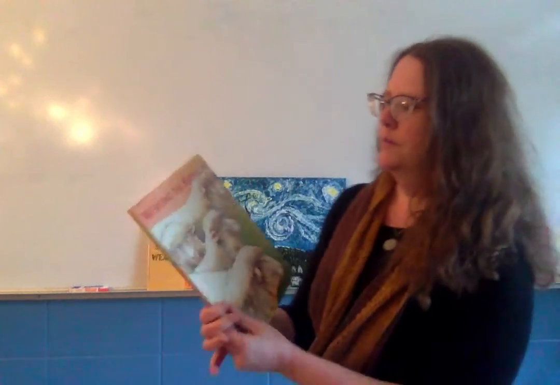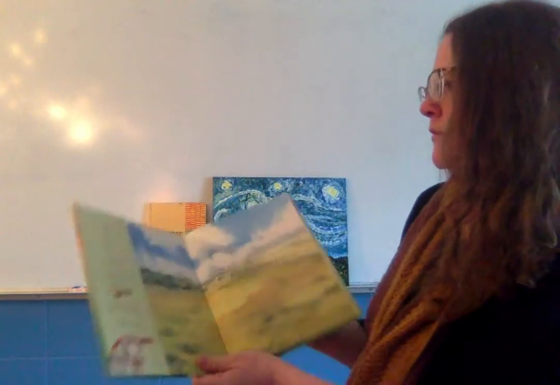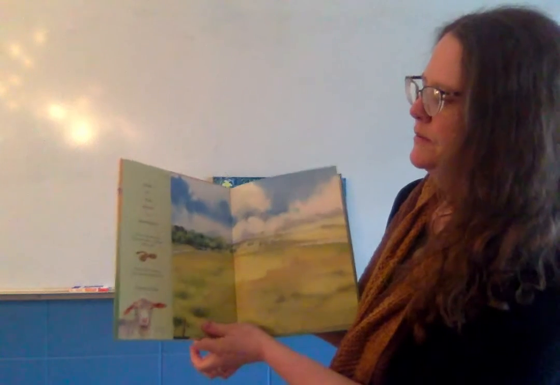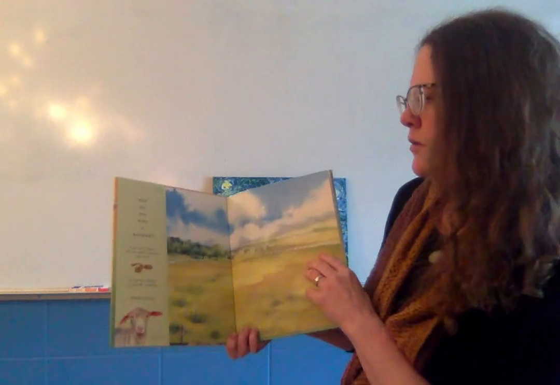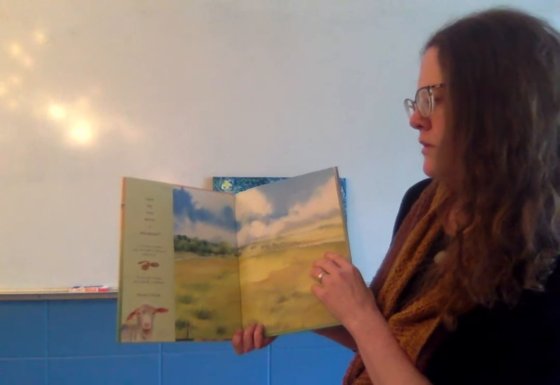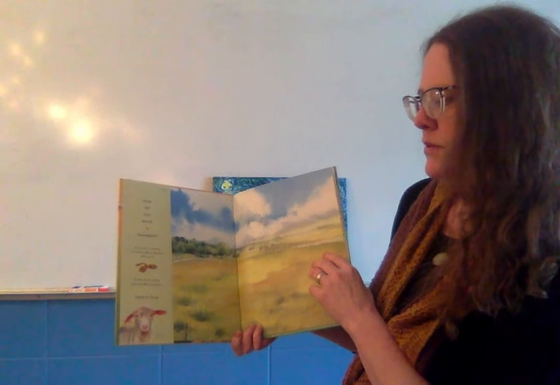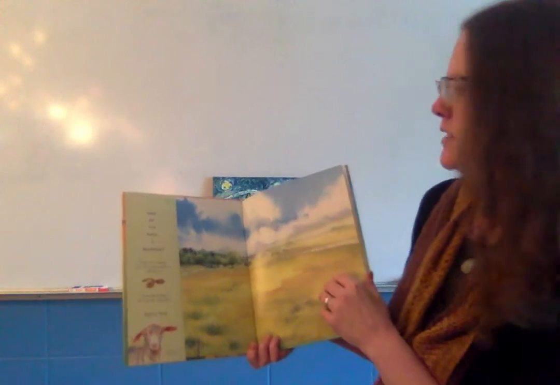So, weaving the rainbow. How do you make a rainbow? If you are a weaver, you can make a rainbow with wool. But if you are a sheep, you can be the rainbow, and here's how.